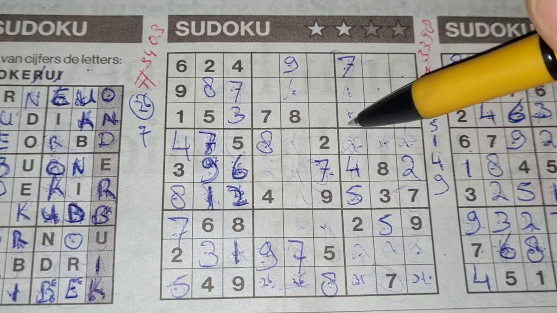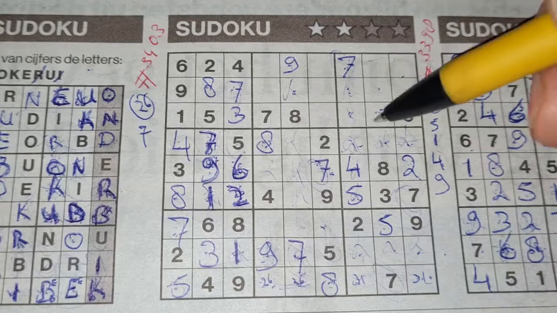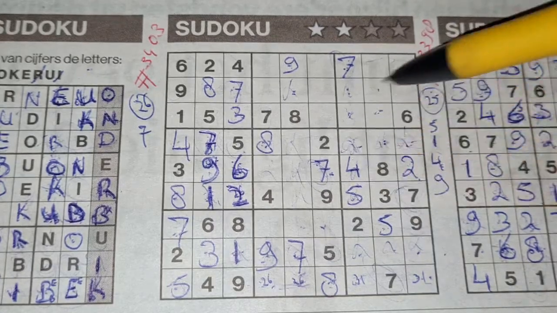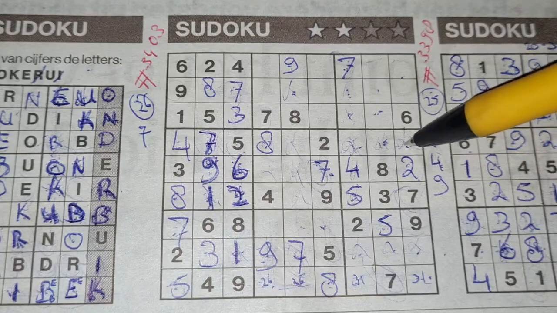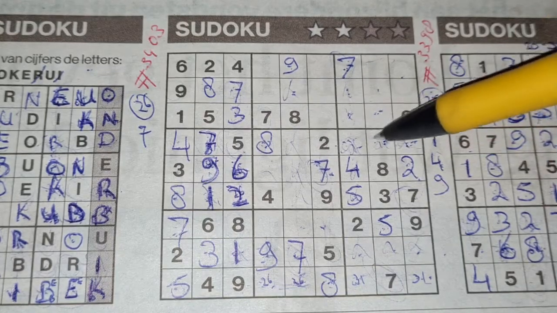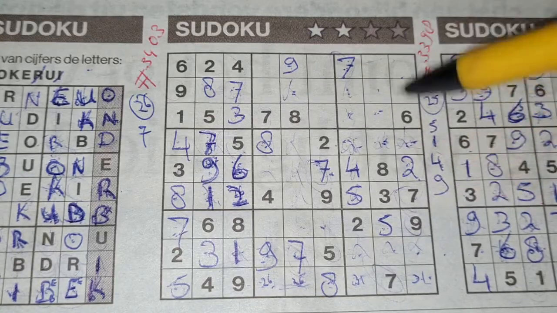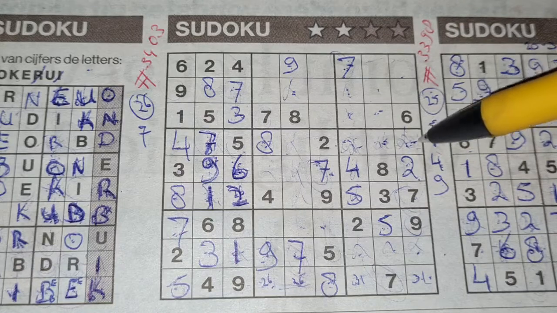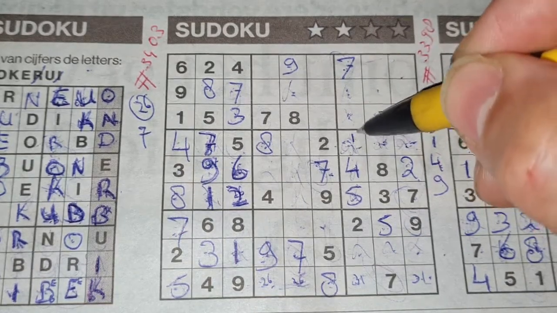So the 1, 6, and the 9 is missing. Yes, 3 missing numbers in this big square. The 1 is missing. 2, 3, 4, 5. The 6 is missing. 7, 8, and the 9 is missing. 1, 6, 9. And look, we have a 6 and a 9 in the last column. So no 6 and a 9 in this box. The 1 and the 6 goes in those 2 boxes as a pair.